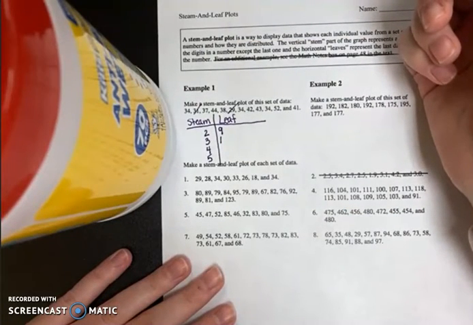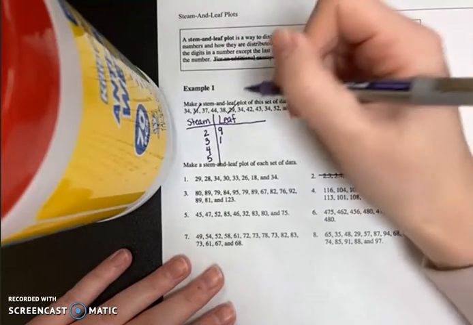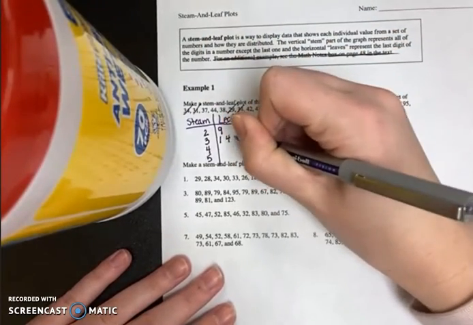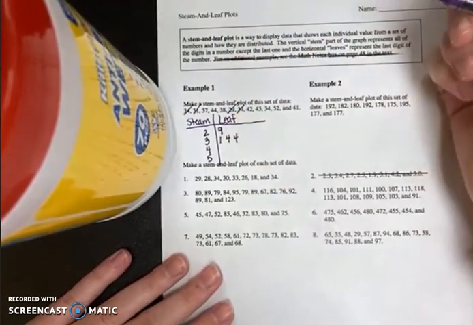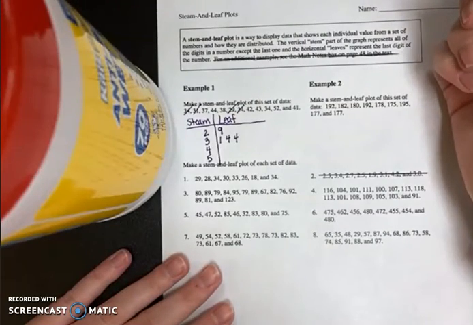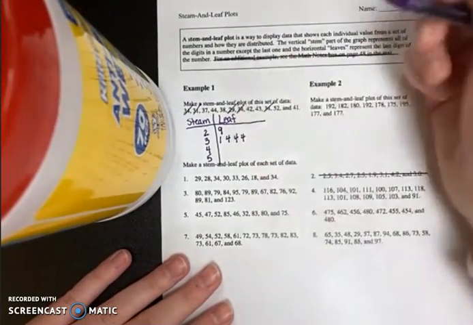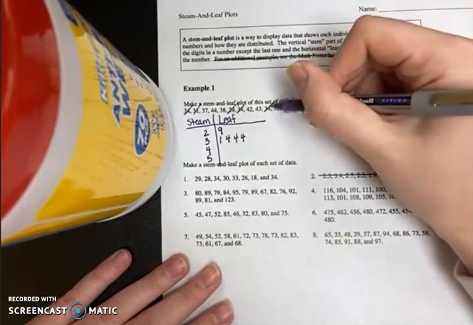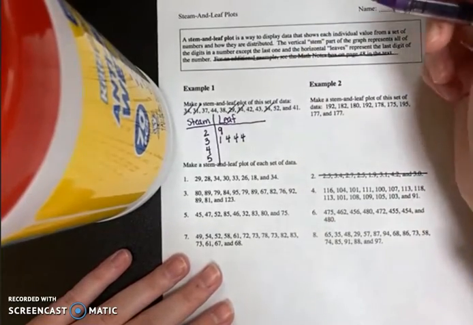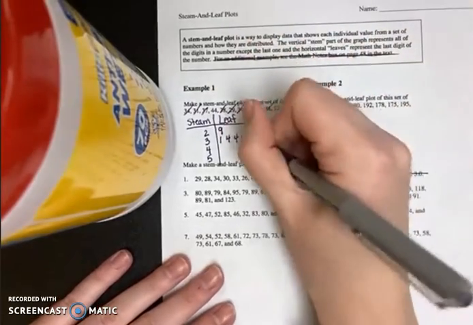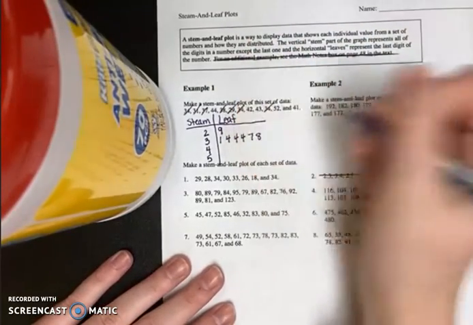There's no 32, no 33, but there are 2 34s. So I'm going to put 2 leaves of the number 4. Oh, actually, there are 3 leaves because there was a third 34 right here. I just missed it. And then I see a 37 and a 38. So 7 and 8.